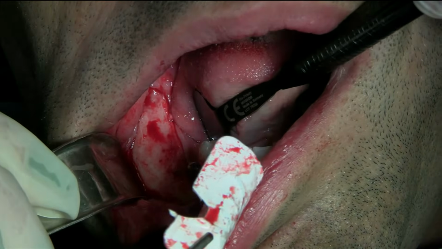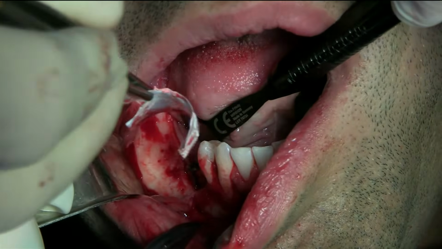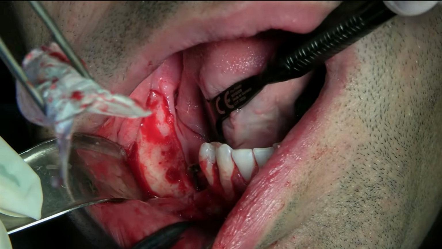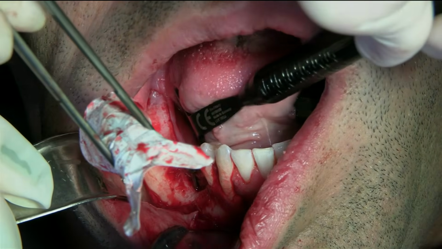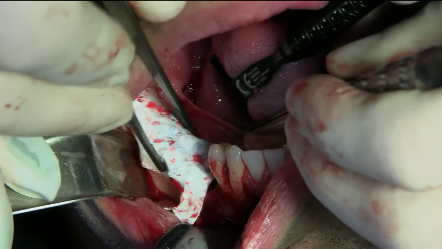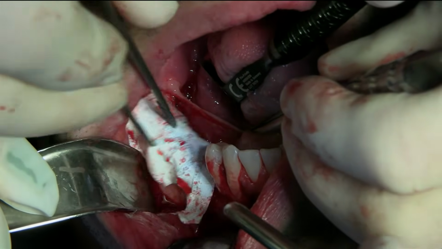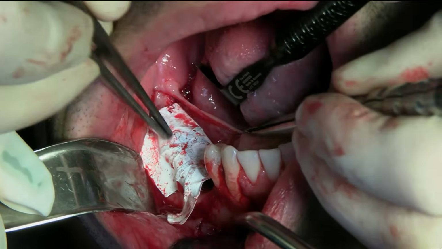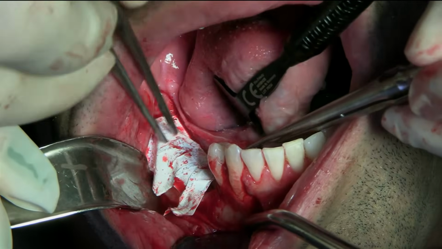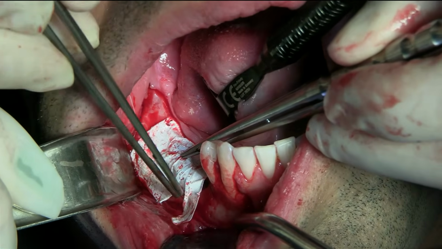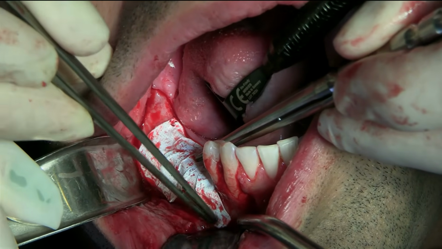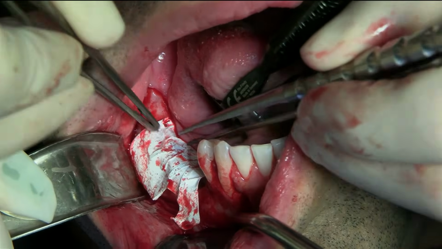Okay. So I just cut a little piece out of the PTFE to allow the. No, that's not. Okay. Here we go. We're going to retract again the. No, it's not going to work. Okay. So I kept the membrane open where the mental foramen is.